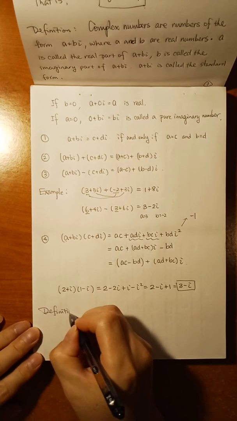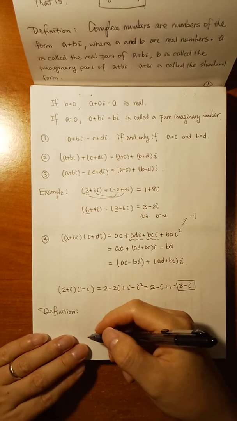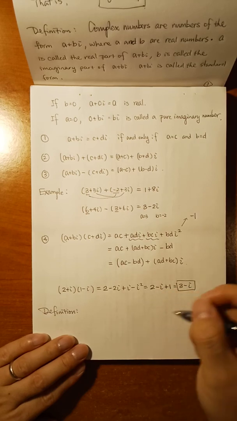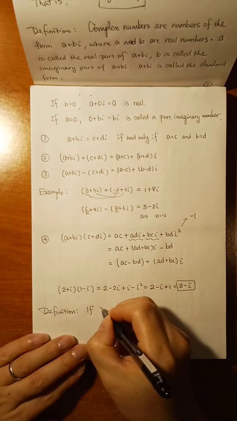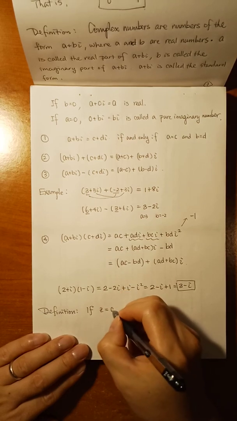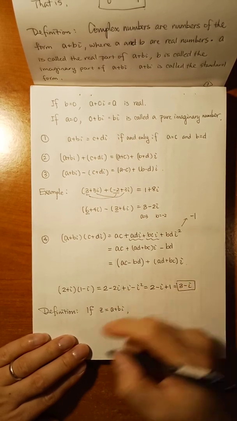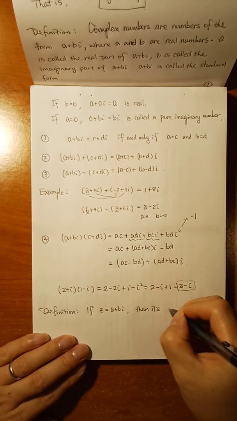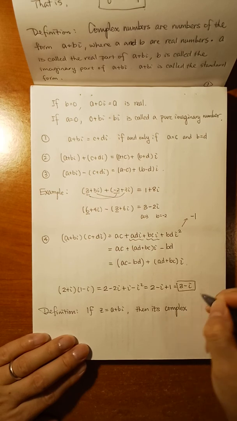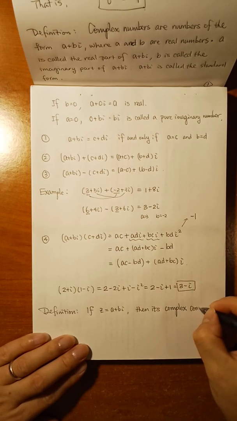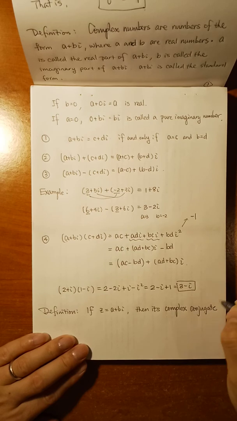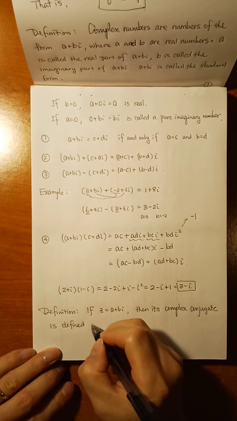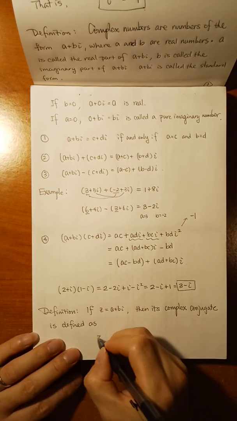In the complex numbers, there is a special definition not appearing in the real case. If you have a complex number z equals a plus bi, then its complex conjugate is defined as, we write z bar.